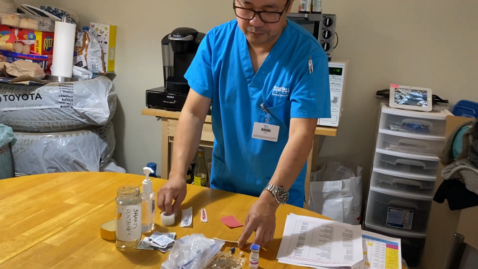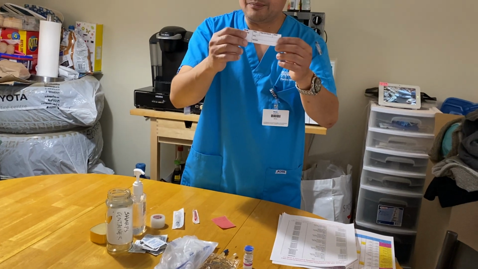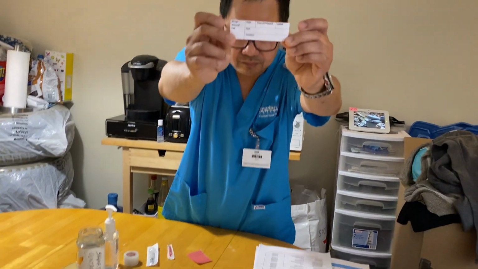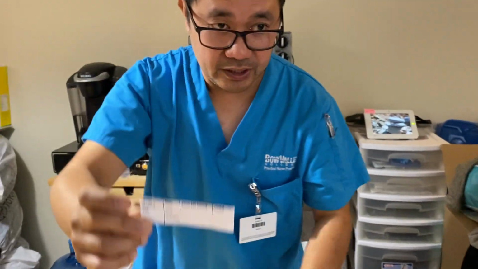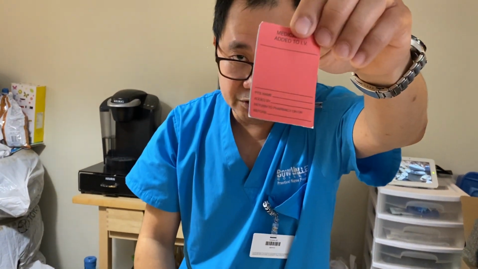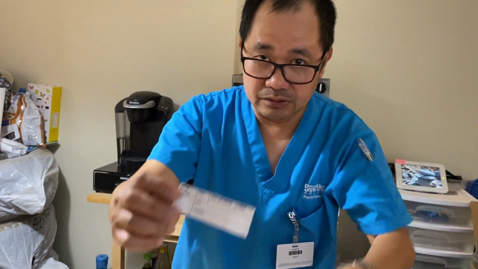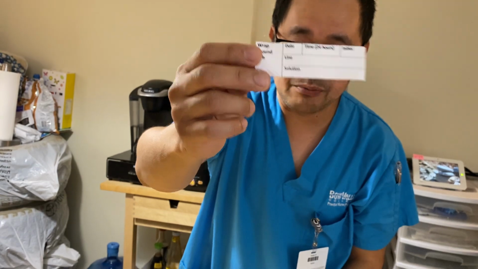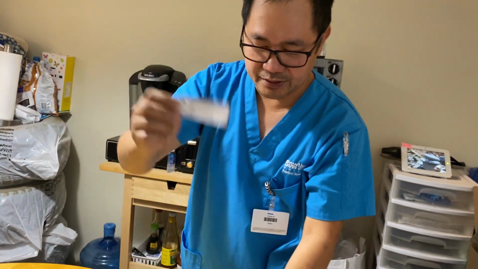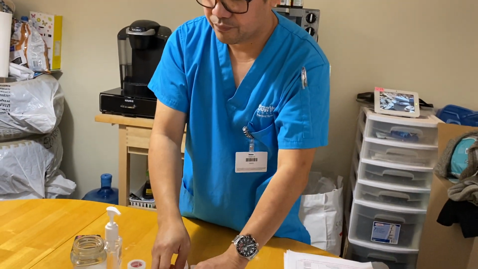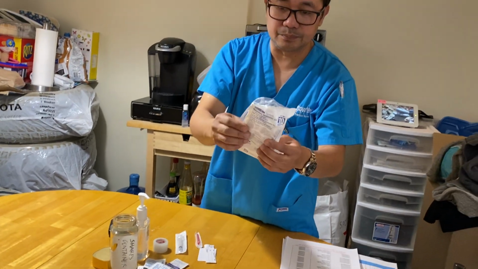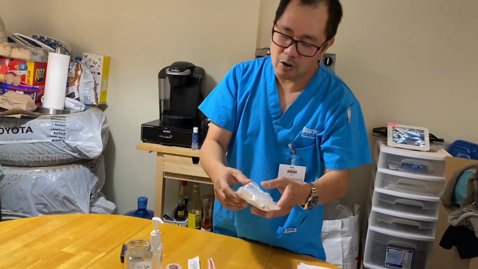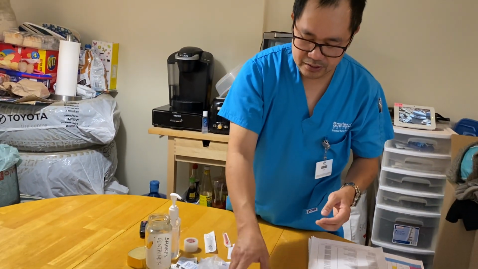My tape for my IV tubing, and my medication label, my IV tubing label for my secondary set. And my secondary set, which is also open; for the purpose of the exam, I will use it.